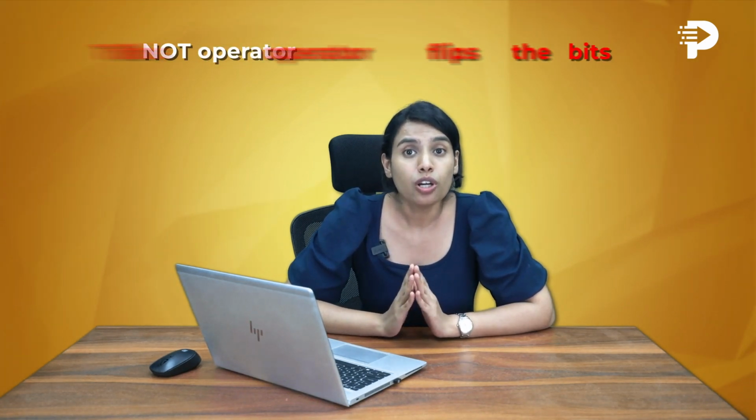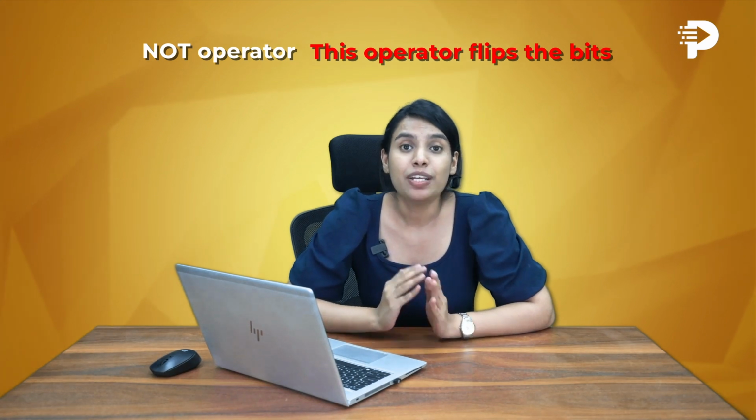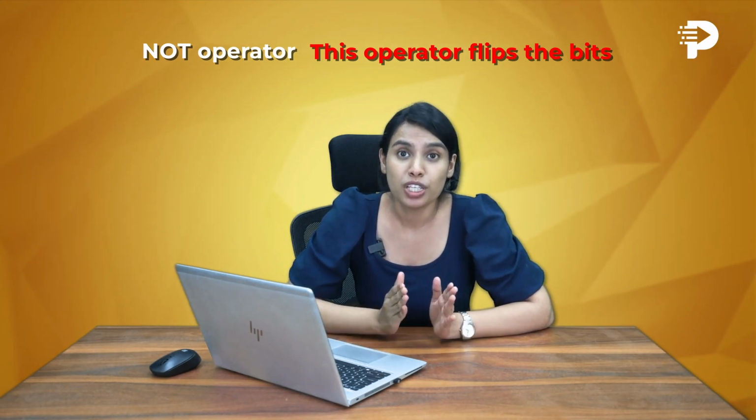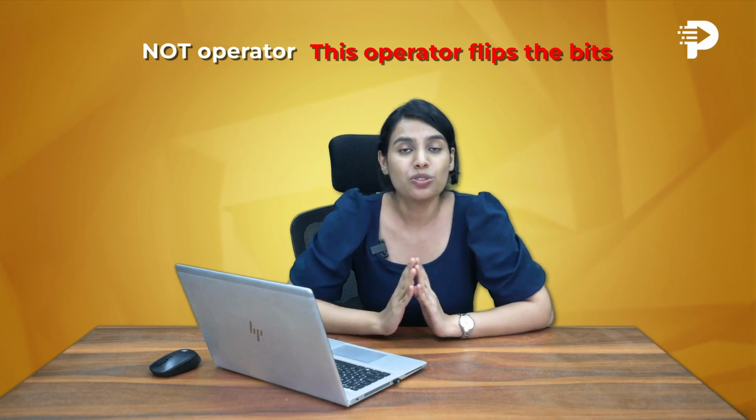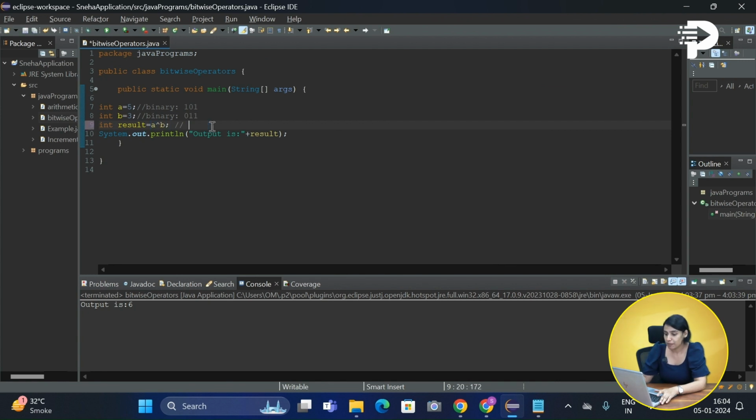Now, let's go ahead and understand the fourth bitwise operator. That is nothing but the NOT operator. The NOT operator simply inverts the bits from 0 to 1 and 1 to 0. Let's see how we are going to do this. In order to do this, let us simply consider only the integer a.